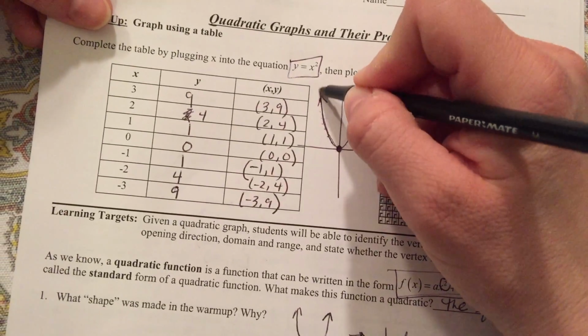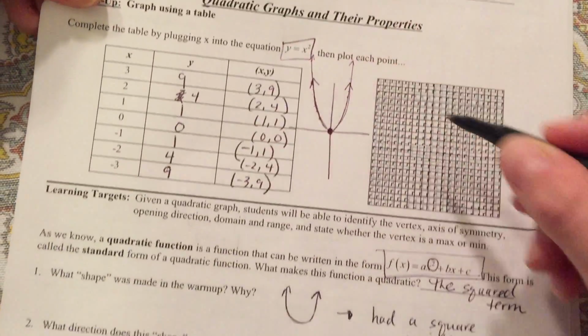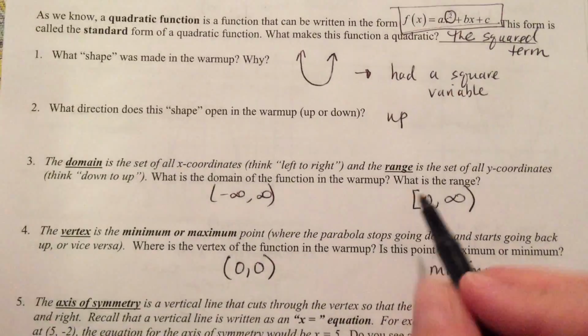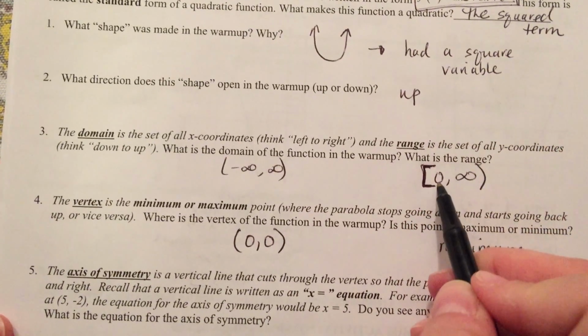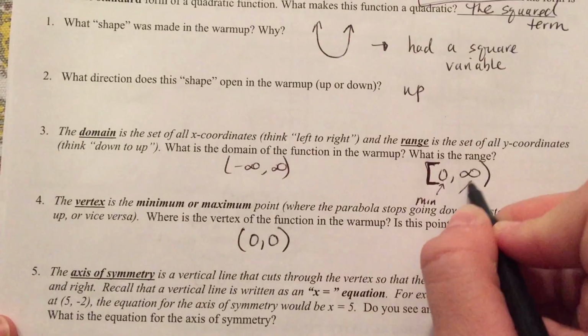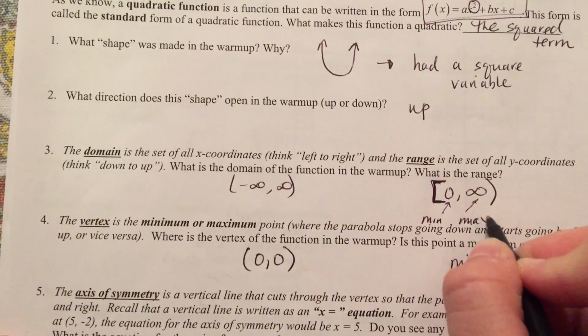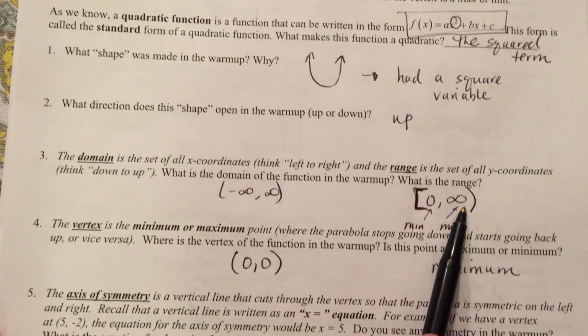When we look at the range, all the y values, the lowest y value here is 0. And the highest y values of all the coordinates on this parabola, they're going up towards infinity. So hence, we use a bracket. Remember, we use a bracket on a value that we include, 0 to infinity. We always say that this is the minimum value, and this is the maximum value. This is the minimum value that y can be. This is the maximum value.